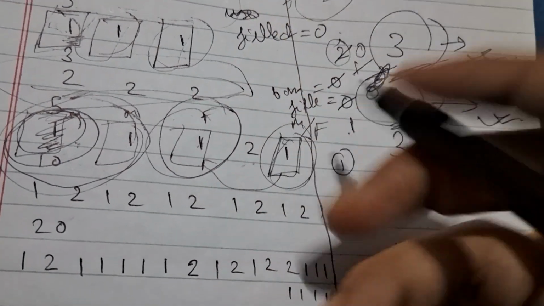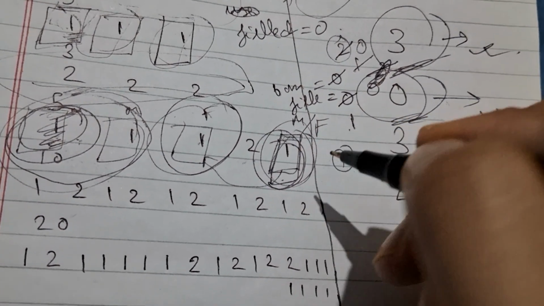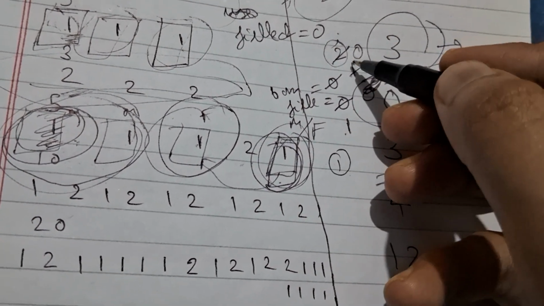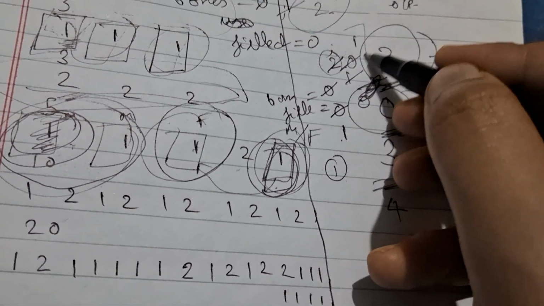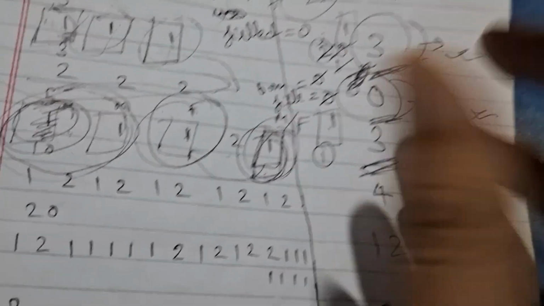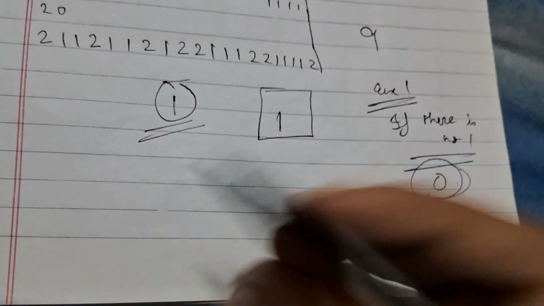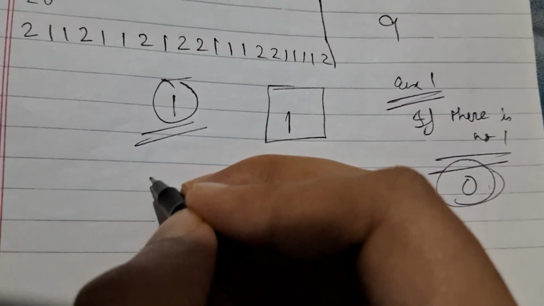It is 2, right? Then comes another pig, and we have to put this into another box. So now again we are going to cut this 0 to 1. So now we get one box, and this is one filled. So what is the maximum? It is 3. I know it is becoming a little complex, so I'll better give you the pseudo code for this problem.